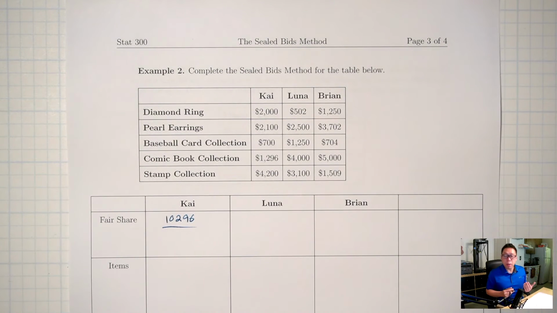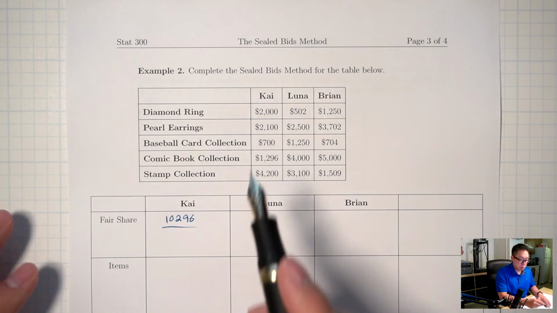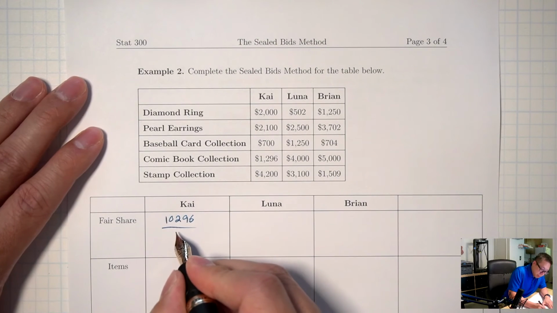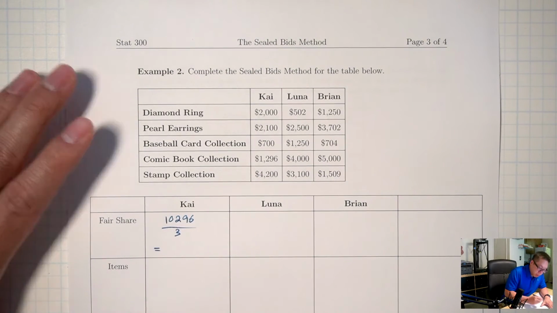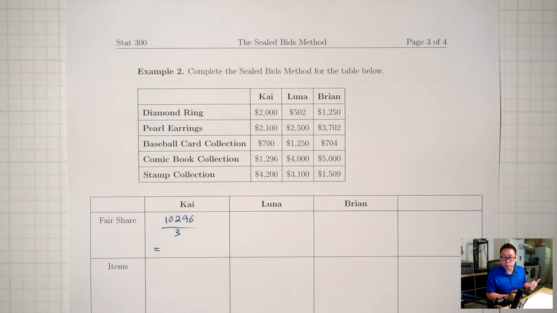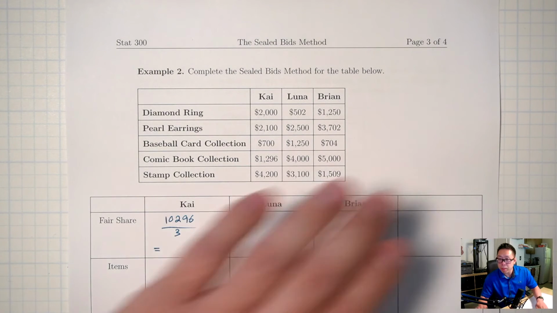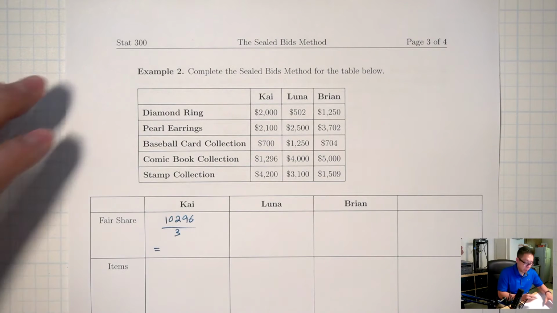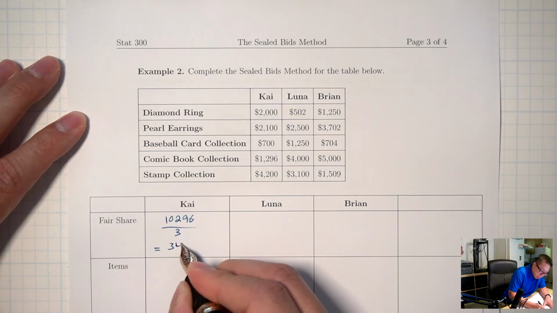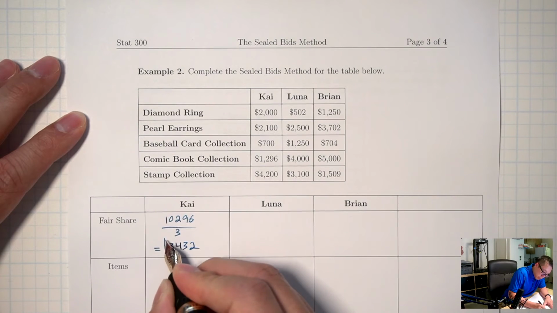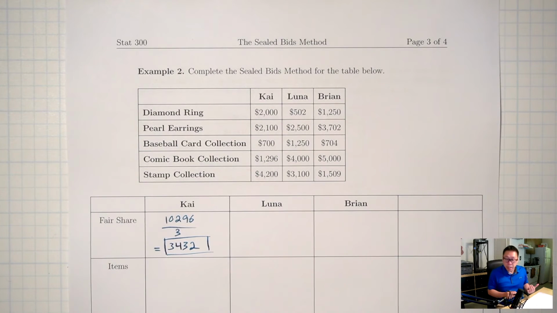And then we're going to divide this by how many people there are. So there's Kai, Luna, Brian, so there's 3 people. In the last example, we divided by 2 because there was only 2 people. So divide by 3, so 10,296 divided by 3 is 3,432. So in Kai's eyes, he deserves $3,432 worth of stuff.